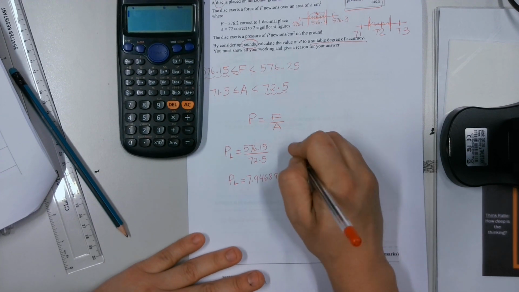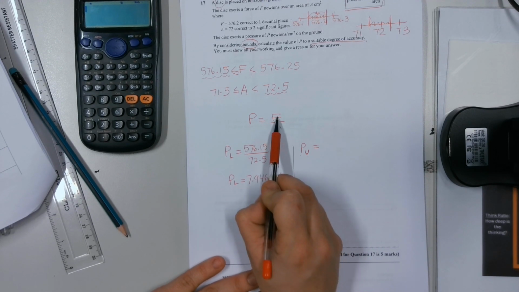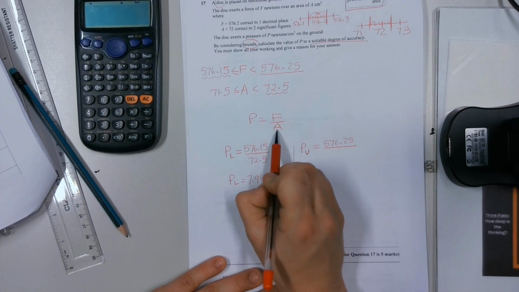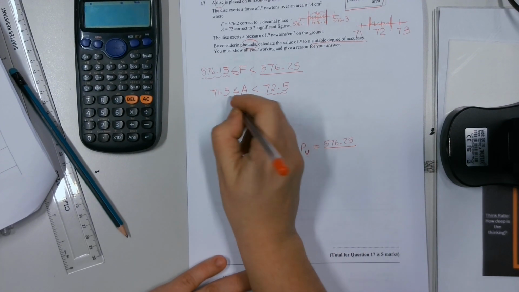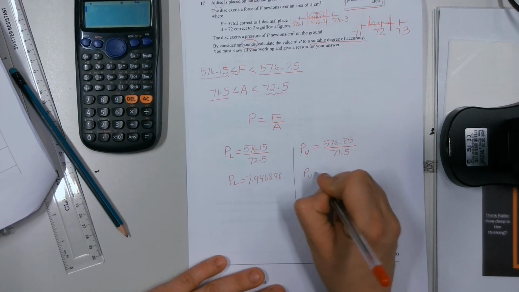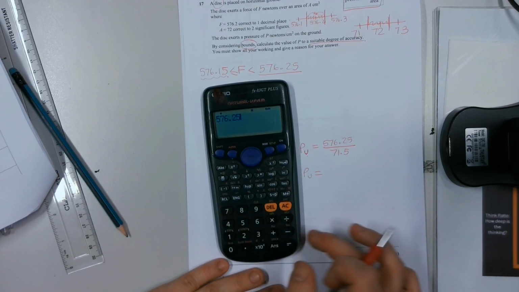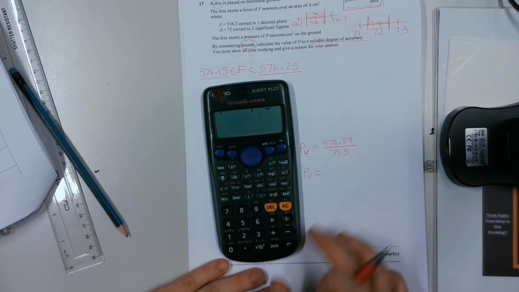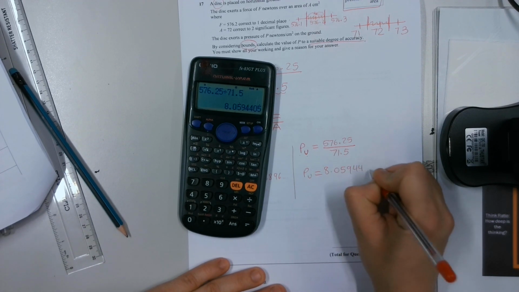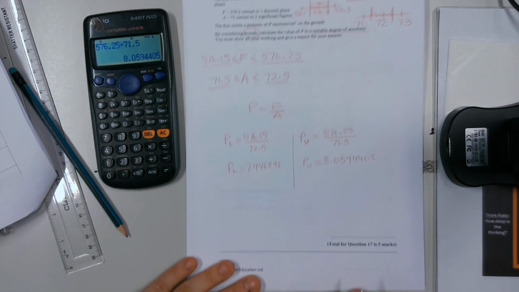So for the upper bound of P of the pressure, if I want this to be as big as possible, I want F to be as big as possible, so 576.25. But I want my denominator to be as small as possible, because that's going to make my answer bigger. So 71.5. So that means that the upper bound, 576.25 divided by 71.5, is now 8.0594405, and that is recurring, but it doesn't matter. We can say that they go up.